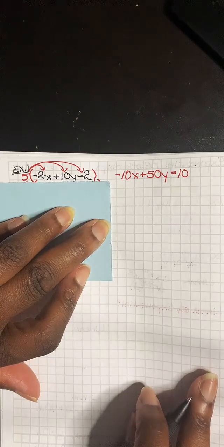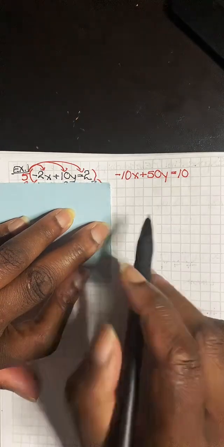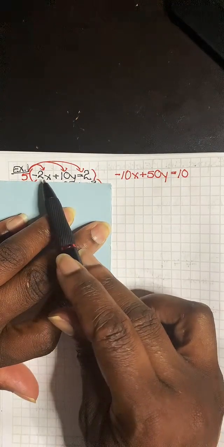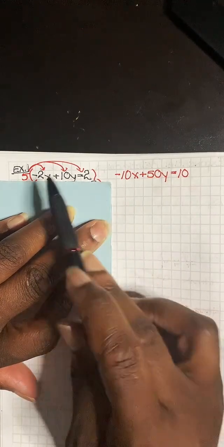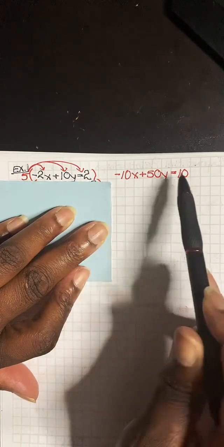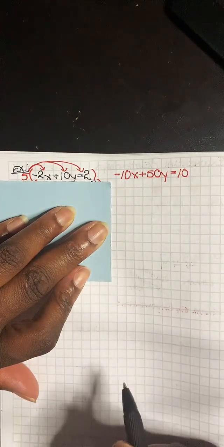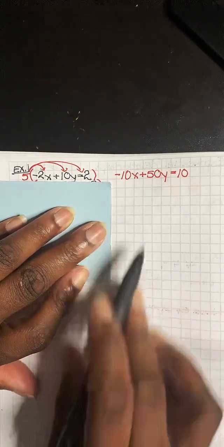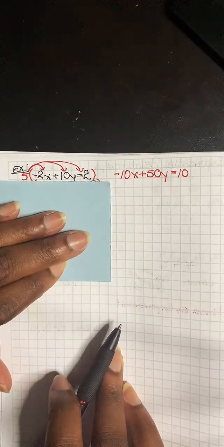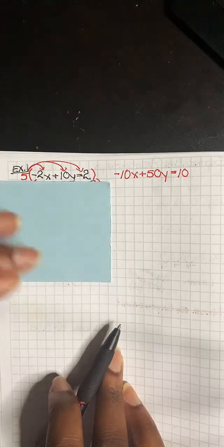All right. So let me slide that over. So 5 times negative 2x gives me negative 10x. 5 times 10y gives me 50y equals 5 times 2 gives me 10. So that takes care of that top equation.